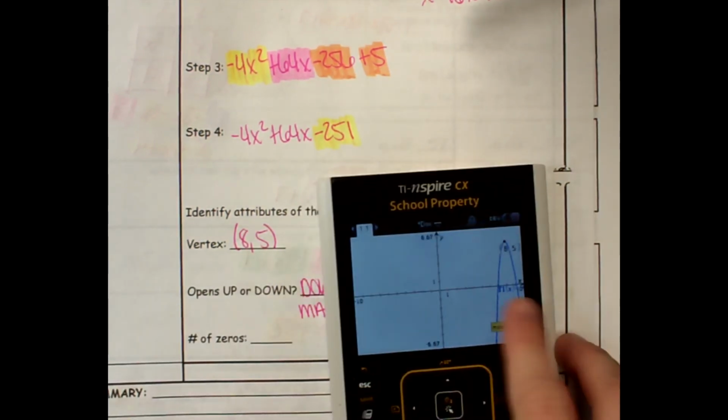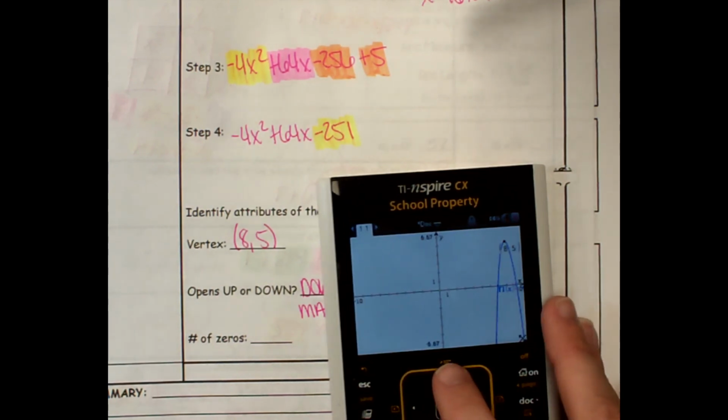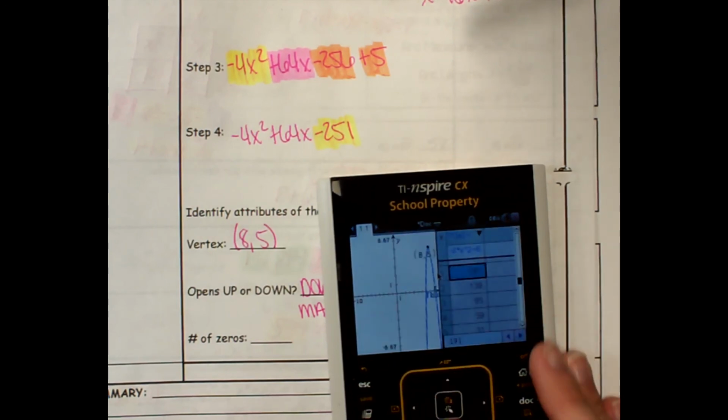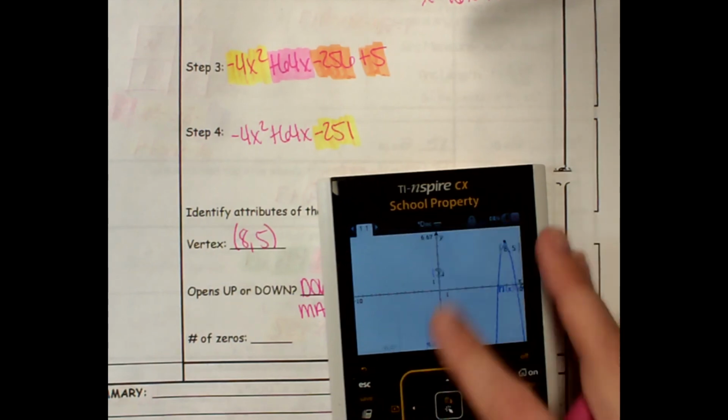In this case, there are 2 zeros, so Control T. If you look, they're not going to be perfect.